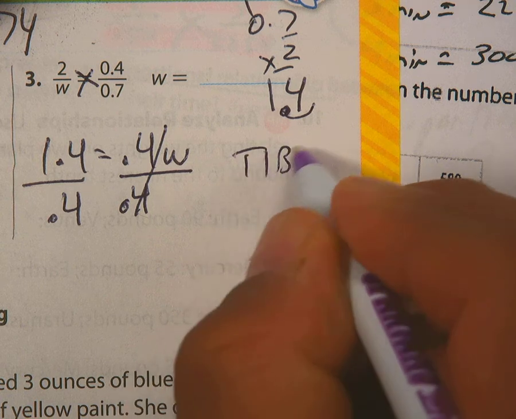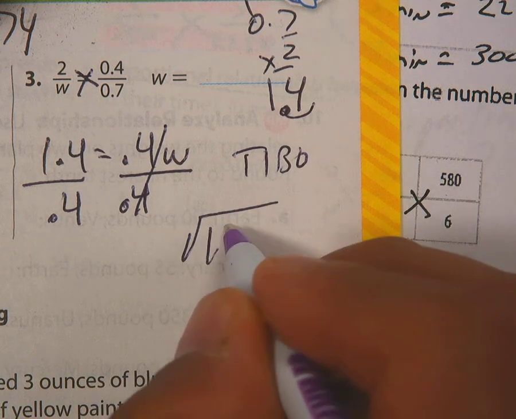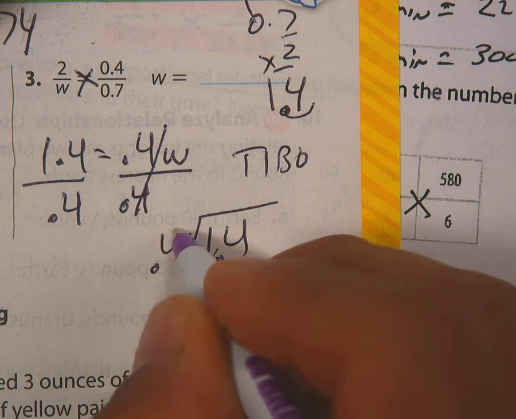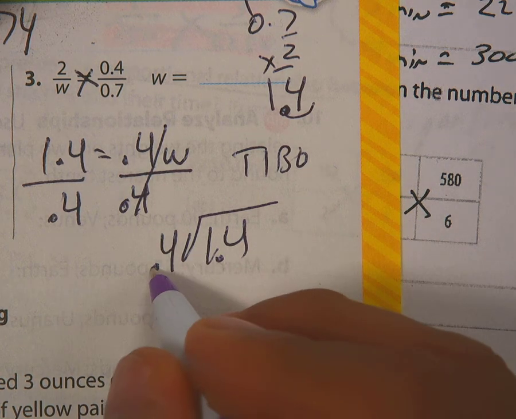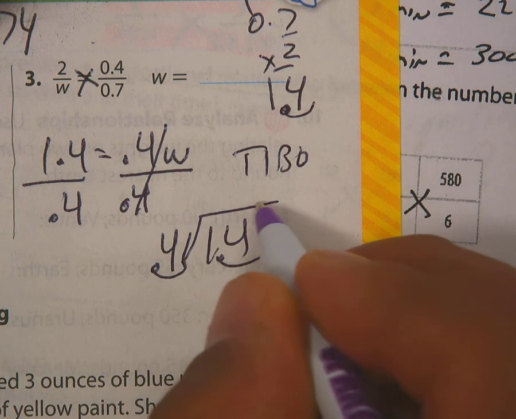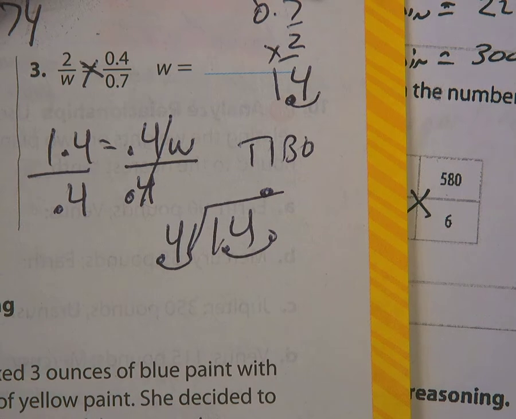Use the table, top in, bottom out. Don't forget to move the decimal to the front. Move it once, move this guy once, and then just solve the problem.